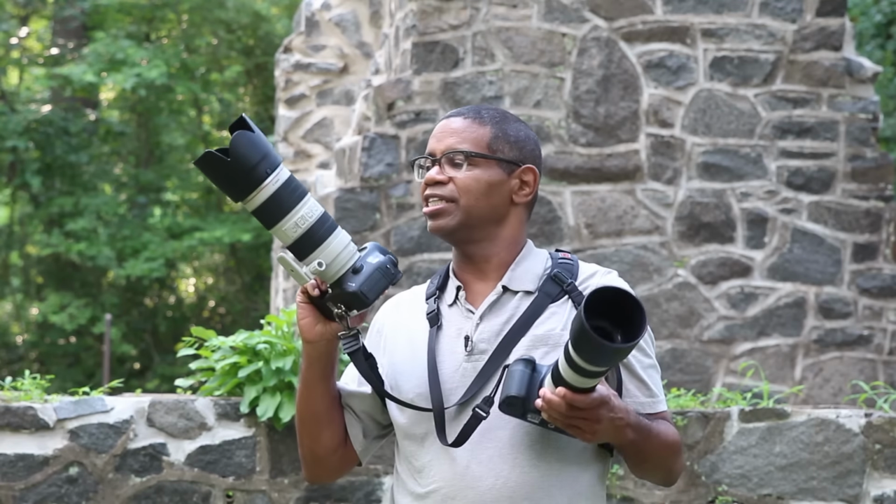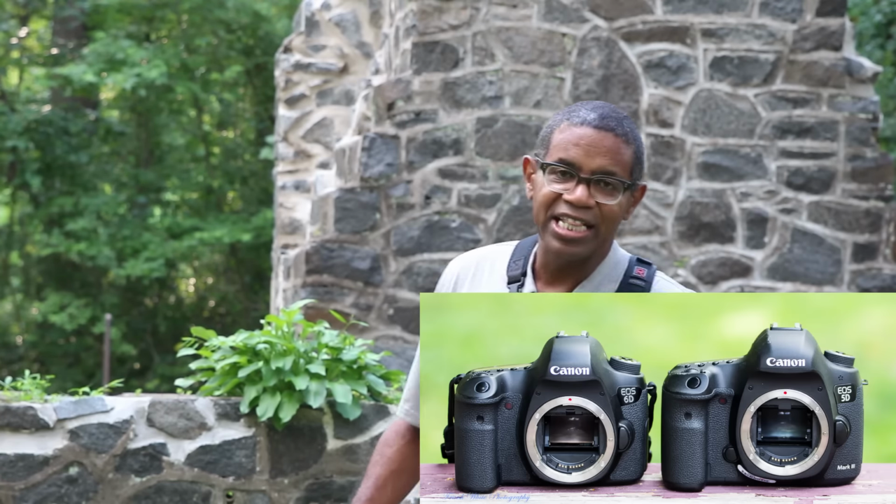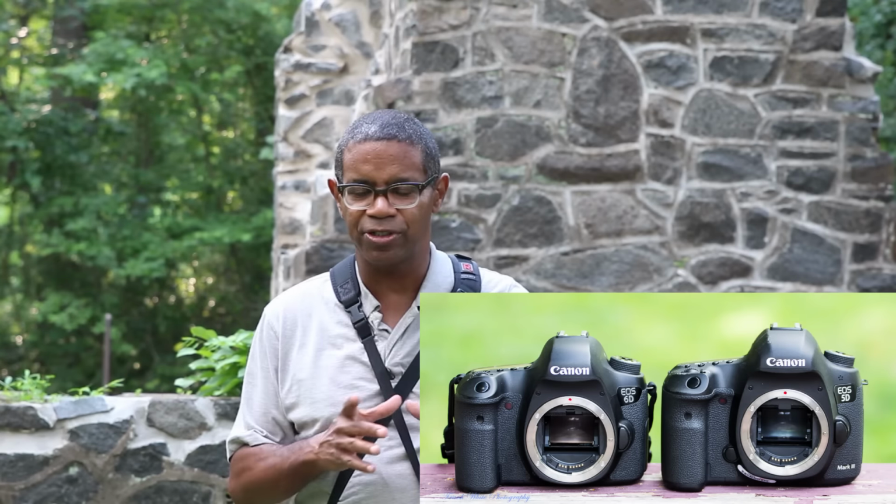conclusions. I want to start by saying that both models, the 5D Mark III and the 6D, both have full frame sensors, which means that they basically are able to capture the same amount of megapixels.